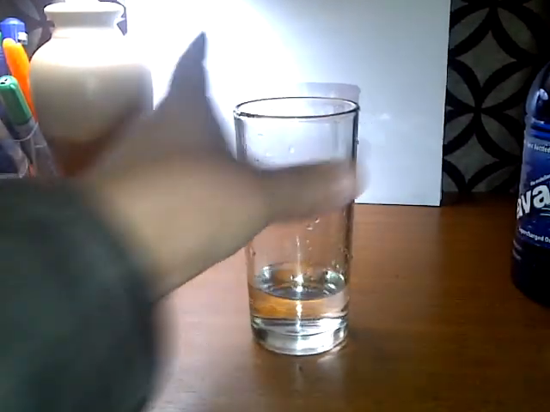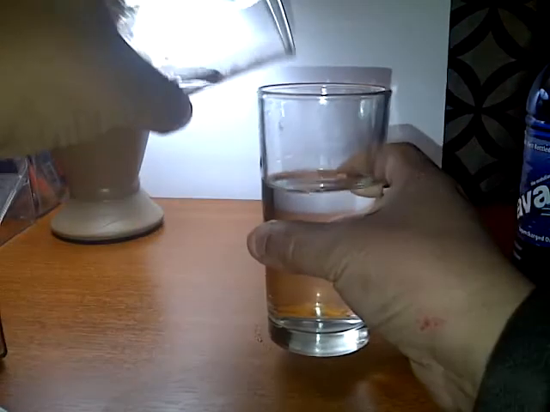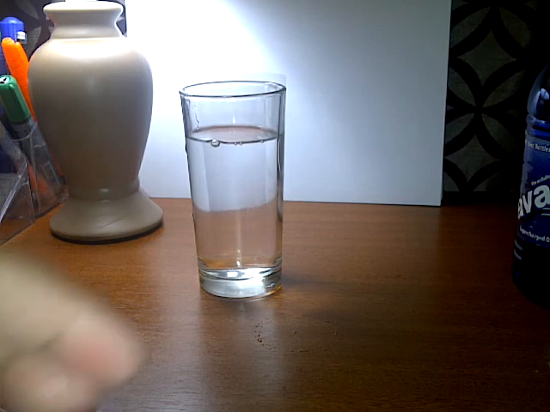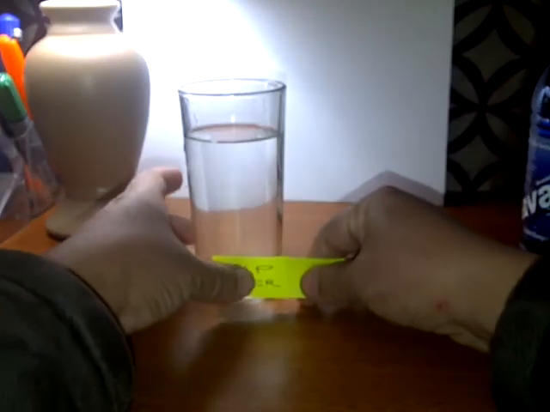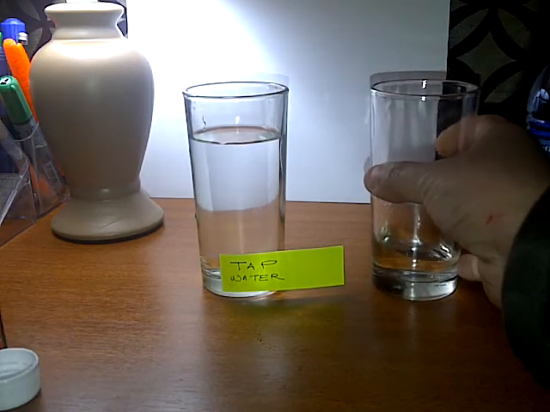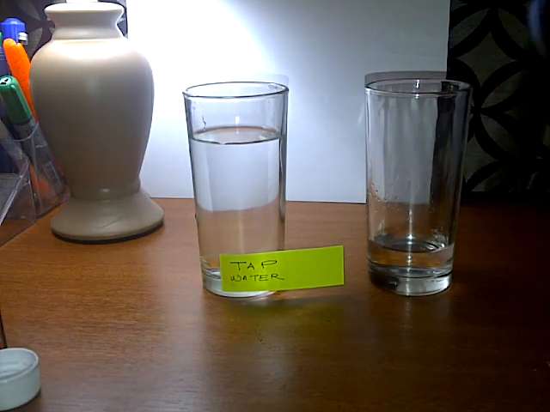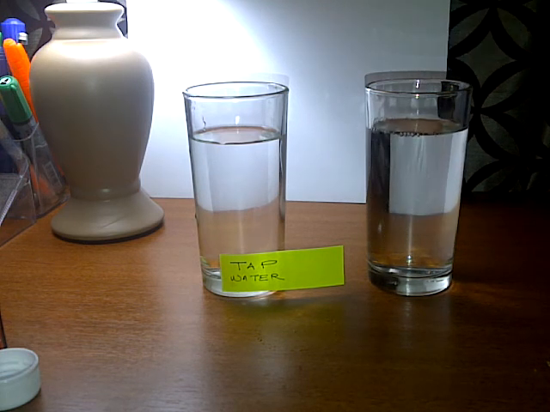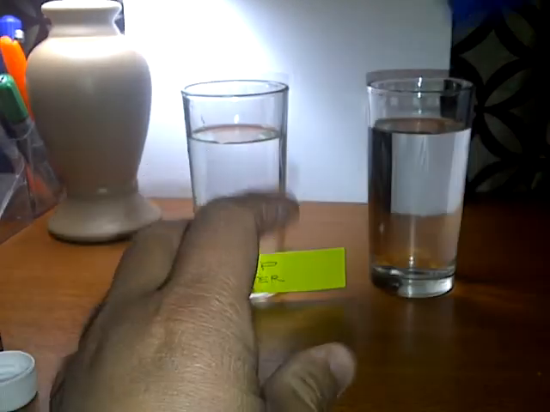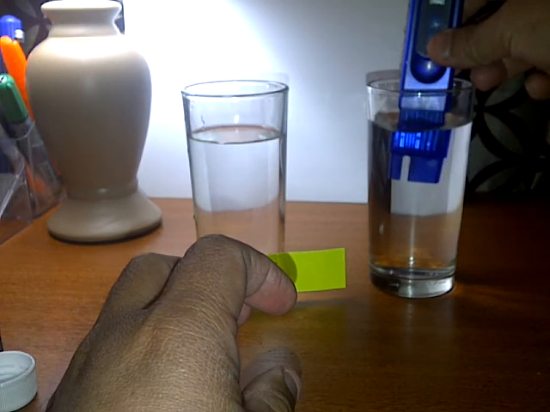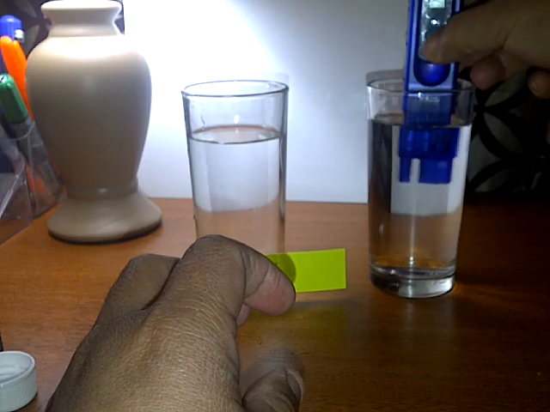Without further delay, I'm going to put this back in there. Let's label it as tap water, and we're going to use the Avani water just to double check. Reset this back to 0, dip it in there, put it on hold.